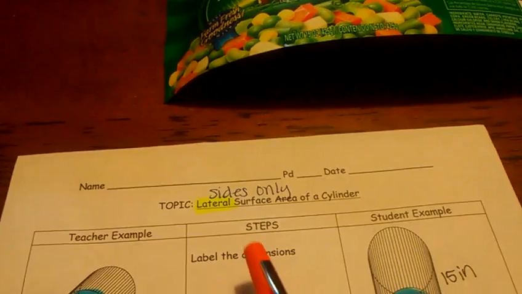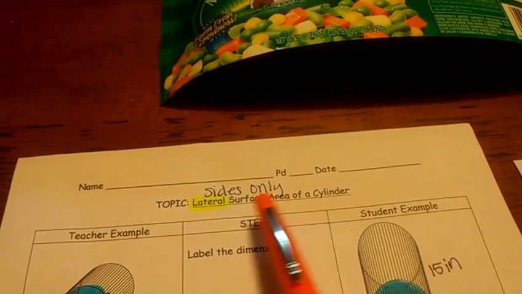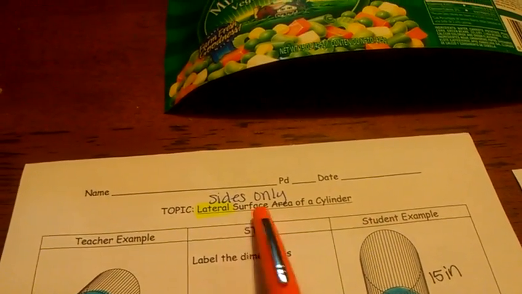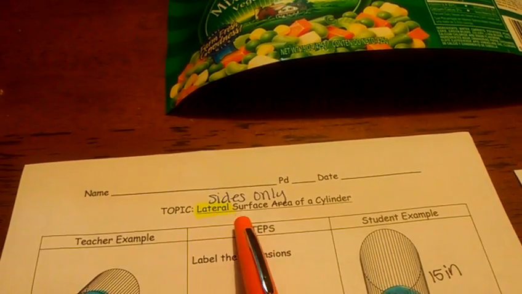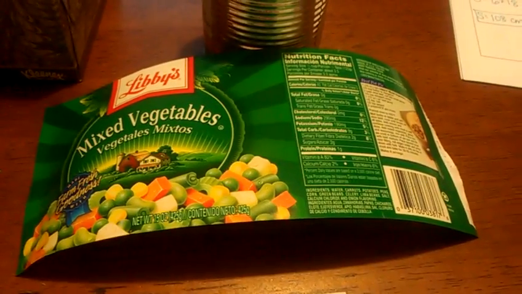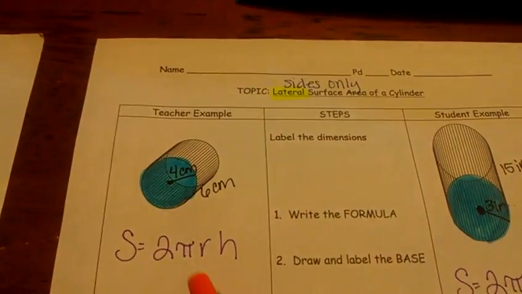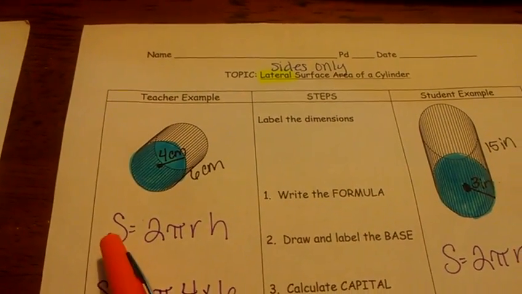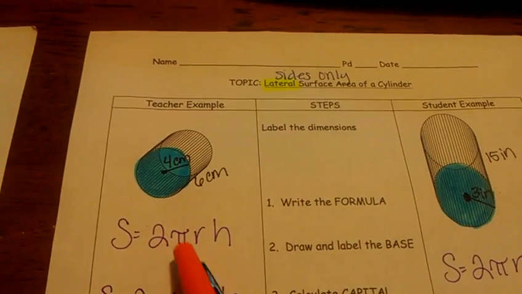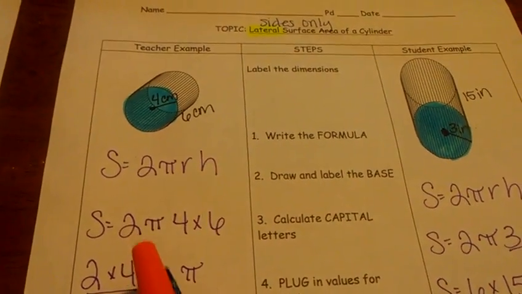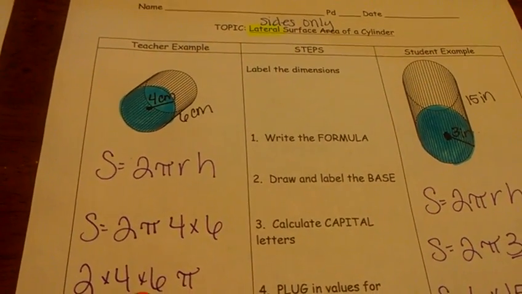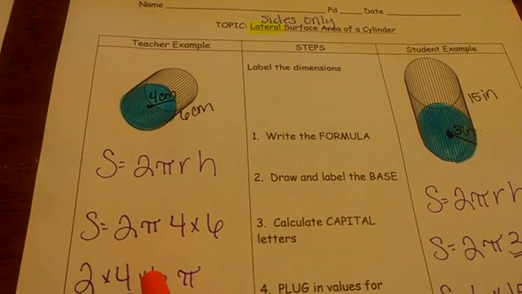So your lateral surface area, while it curves around, is still just a rectangle. Okay, so let's come over here. We're going to find the lateral surface area of a cylinder. Lateral surface area are your sides only. So when we're talking about lateral surface area, we're talking about the rectangle that wraps around your can. Got my formula written, surface area equals 2 pi RH. Since I don't have any capital letters in here, I can go ahead and jump to plugging in my numbers.